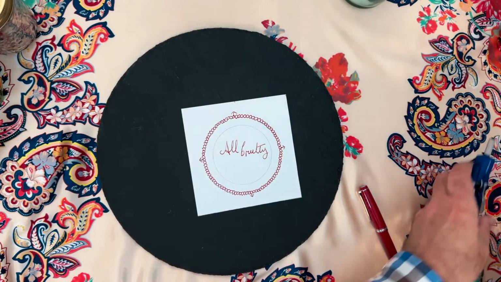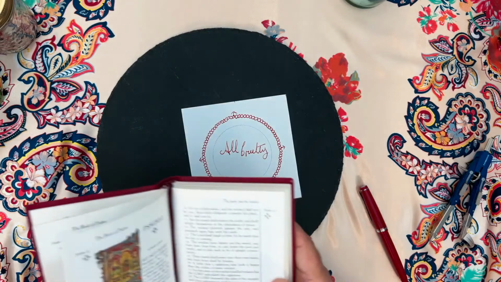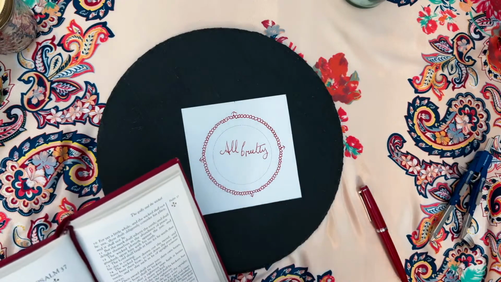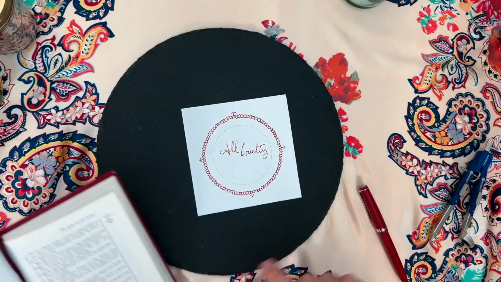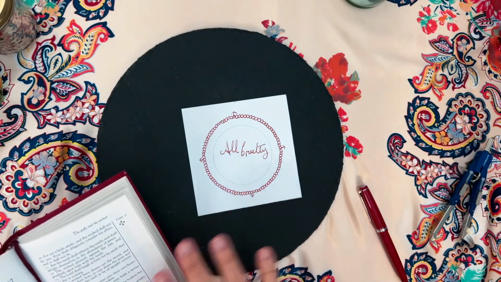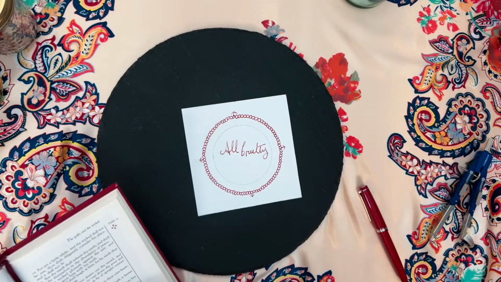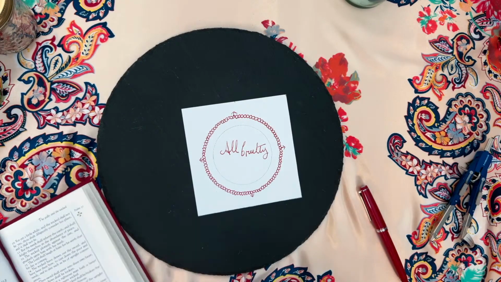And we're going to take Psalm number 37, verse 15. Now, if you don't like Psalms, you can just omit this. You don't have to do the Psalm, but I like the Psalm. Their swords shall enter their own heart, and their bows shall be broken.